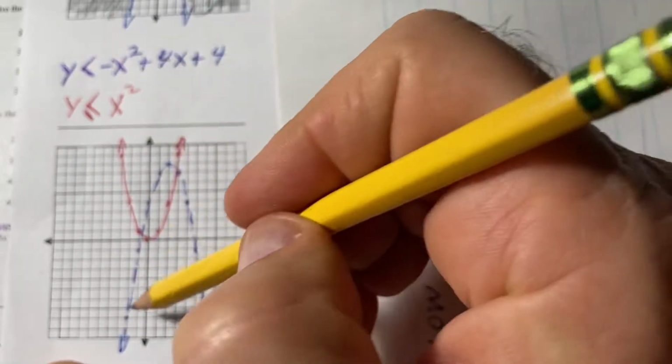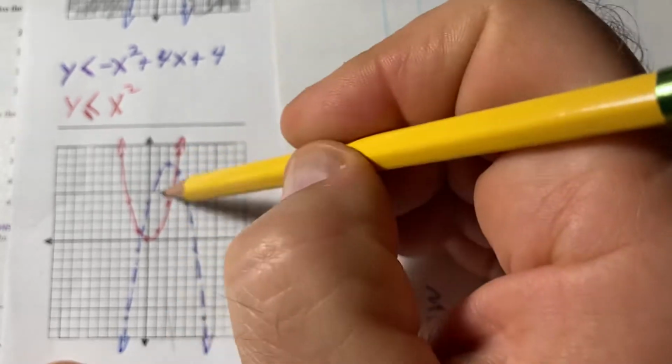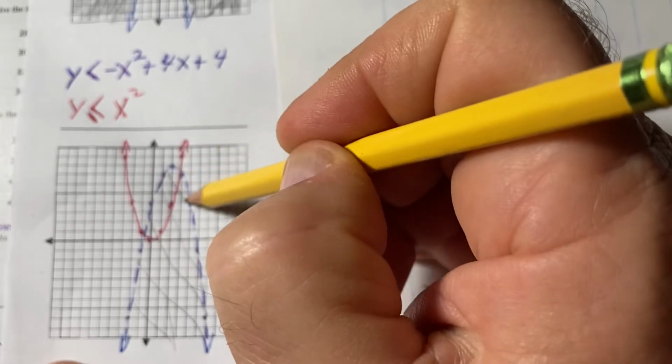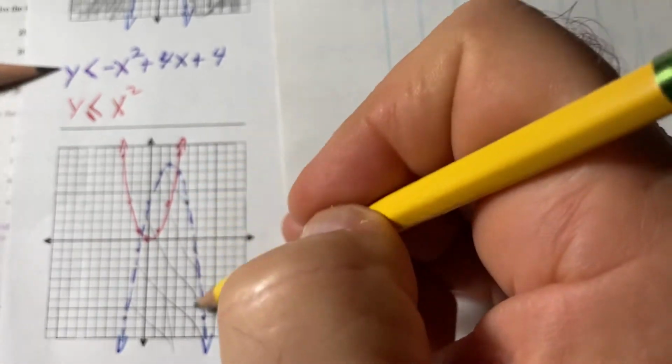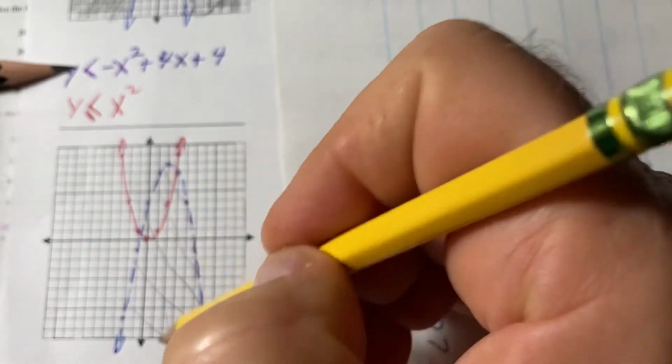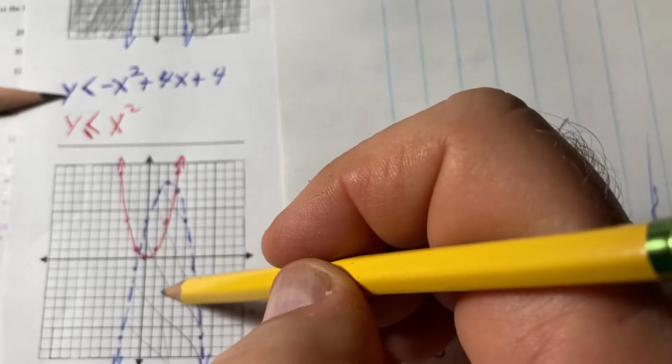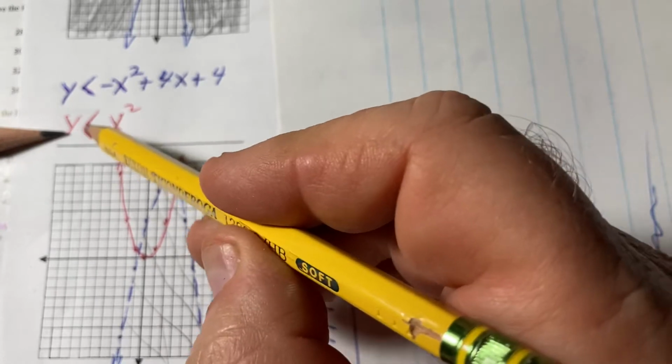Just shade above or below? Below. So right here, below, from the blue. This is the blue right here. That's this curve. So this curve, everything below. This area right here that I lightly shaded right now satisfies that one. For this curve, y is less than or equal to x squared.